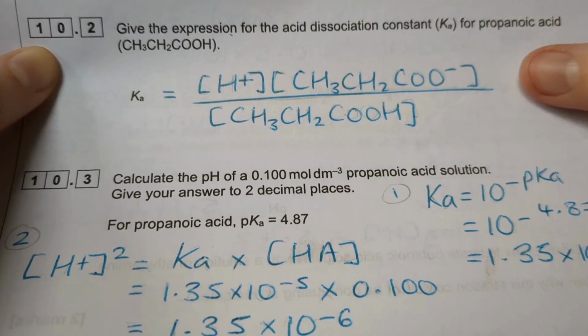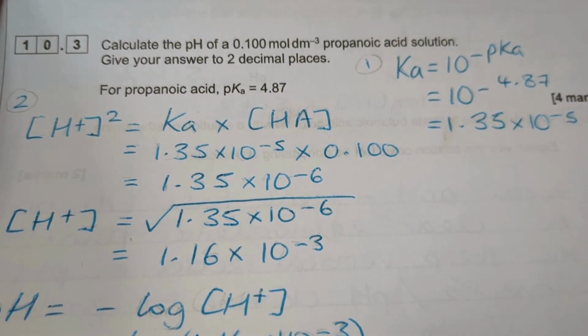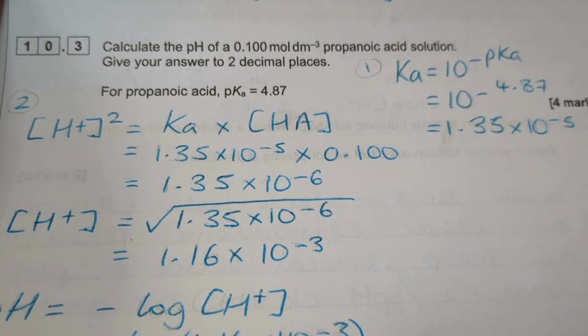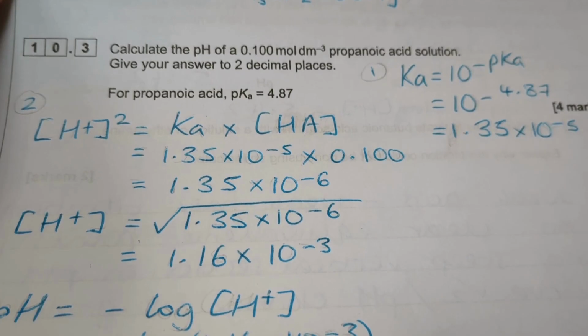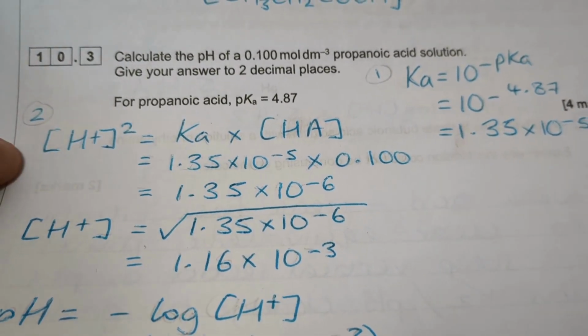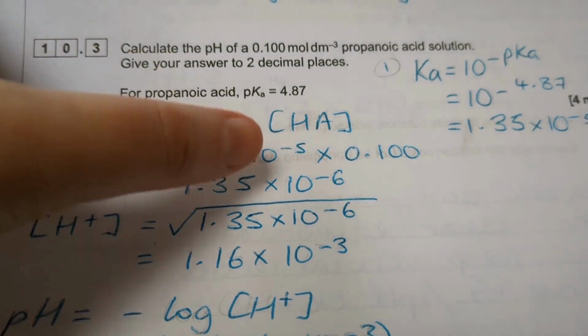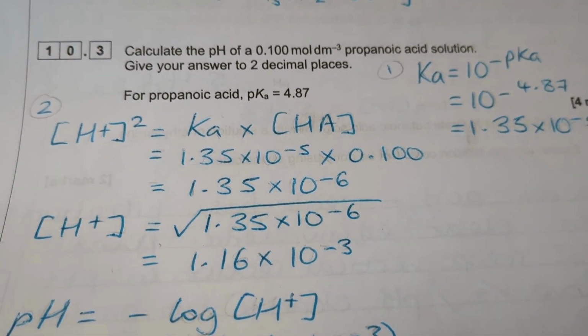Since it's an acid, it splits up into H+, it's a proton donor, and the rest of the acid molecule is the negative ion. The next question is a pH calculation, and we're given the concentration of the acid and a pKa value. The expression we need to remember is this one, which is H+ squared equals Ka times the concentration of the acid. HA is just a general acid.